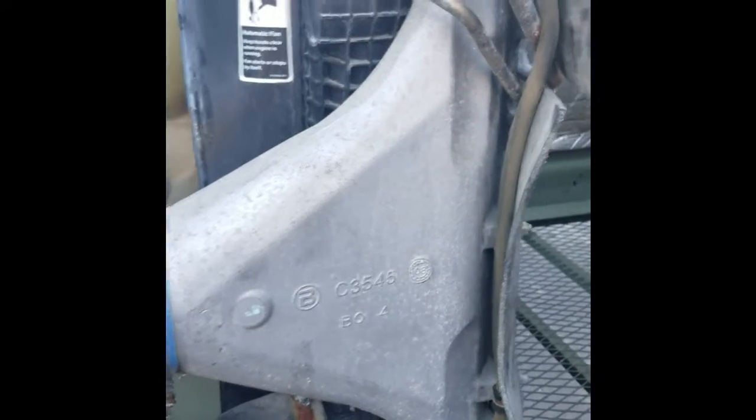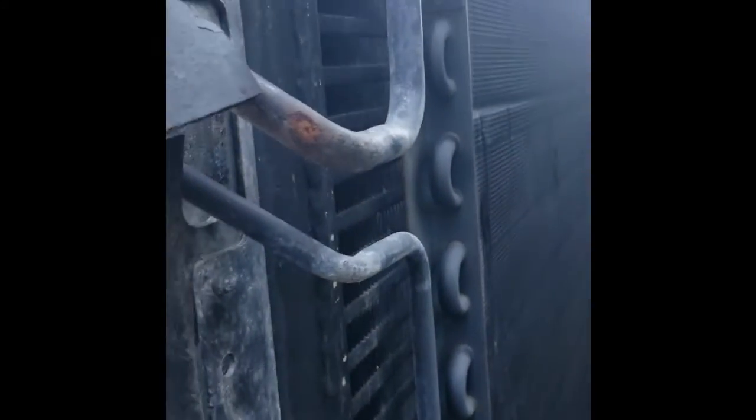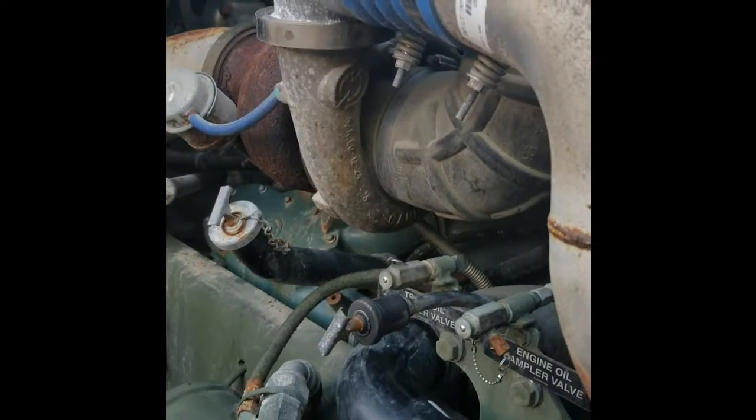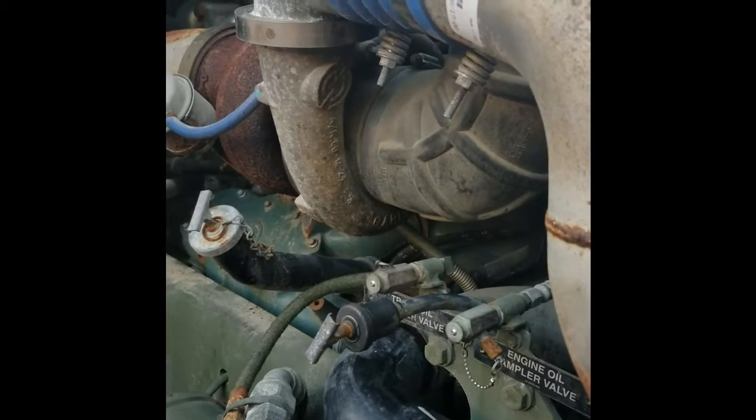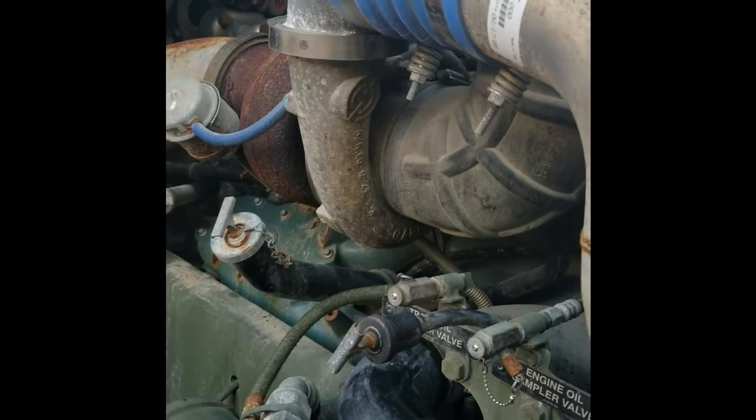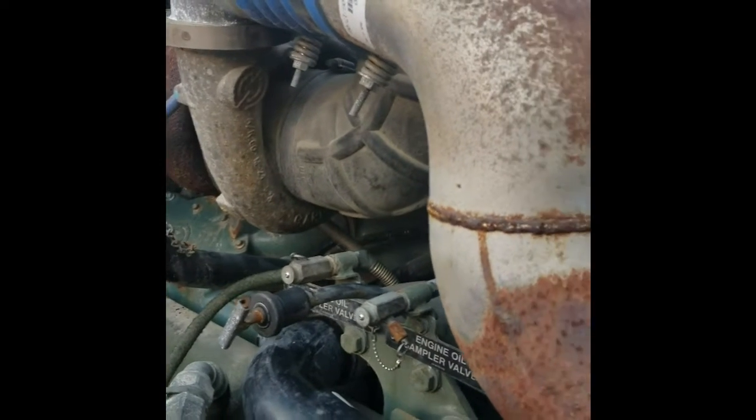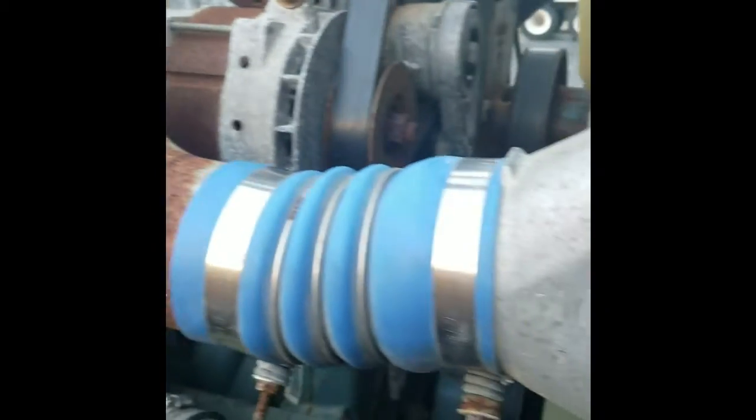Here we are looking at our aftercooler. What our aftercooler does for us is, once our turbo compresses the air, it's rather warm, and we want cool air coming into our engine. So it goes through our aftercooler, which is basically like a radiator, and it cools the air down before it gets over to the intake manifold on the other side of the engine.